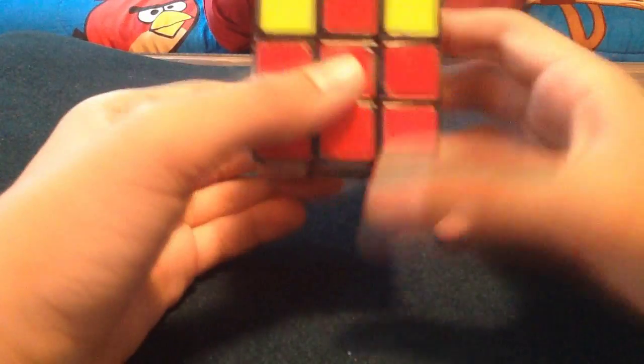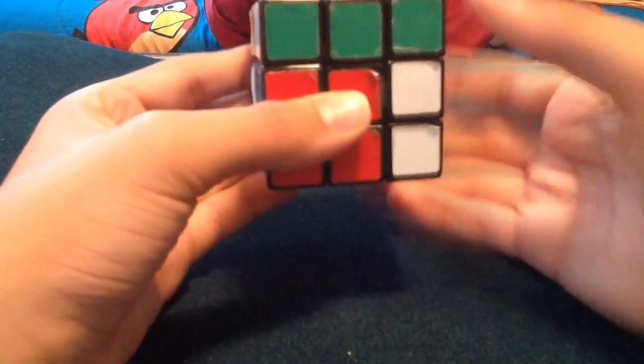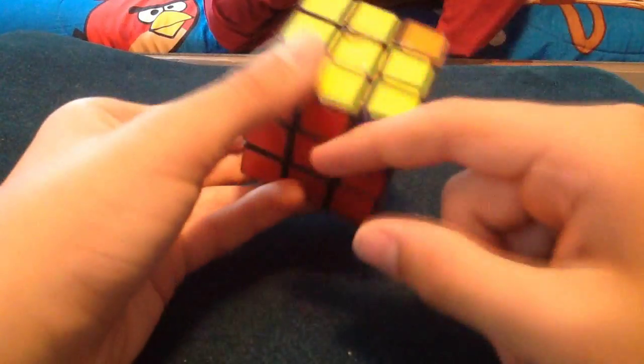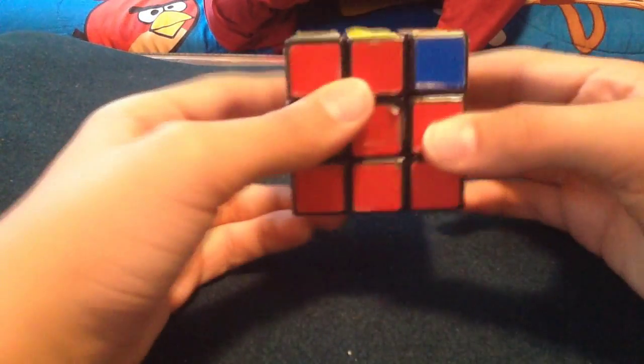Now do the algorithm R, U, RI, U, R, U2, RI. And now as you can see, I've got all the edges matching their center now. But you might have to do that more than one time. So like, I have the edge facing me, and I do the algorithm.